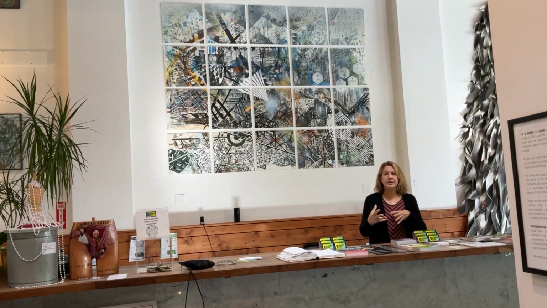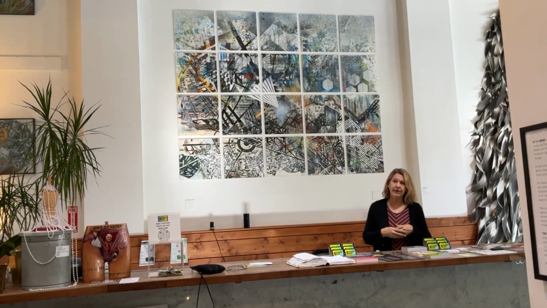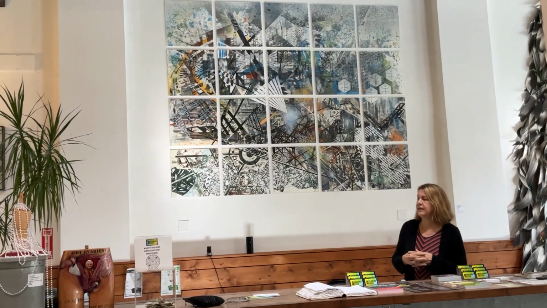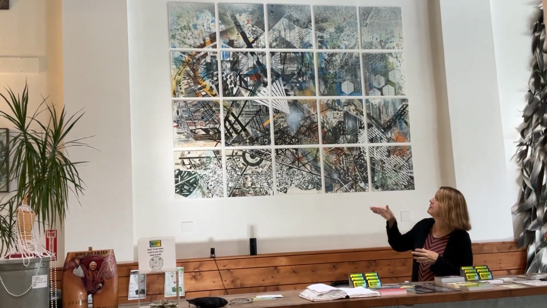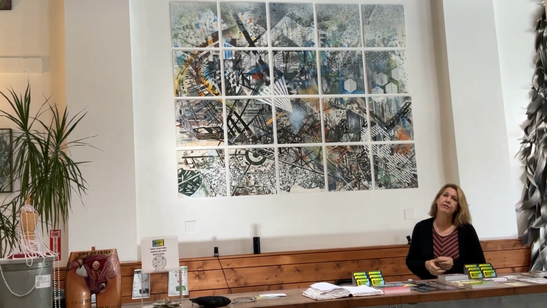So it really was a slow process of development to get the entire mural to work together. But in the end, it came together well, and I feel that it visually transitioned in the way that I had hoped it would. So I was really happy with the final result.